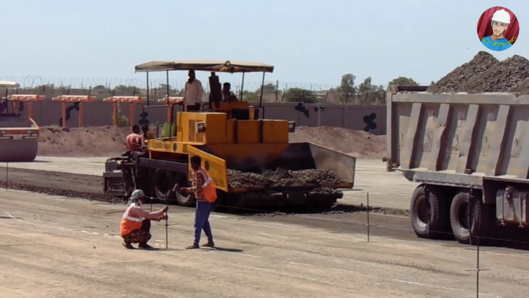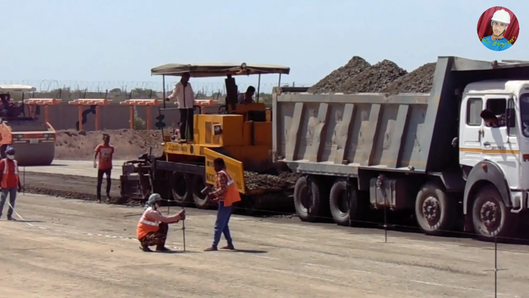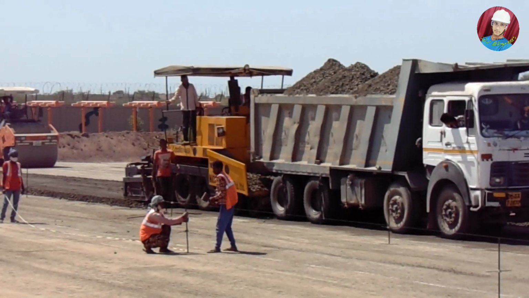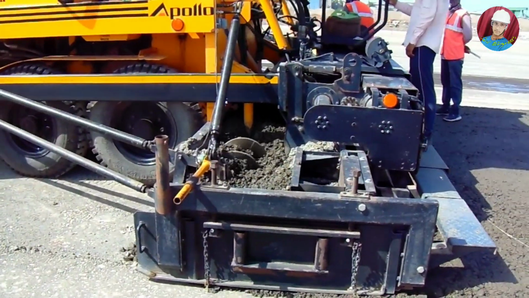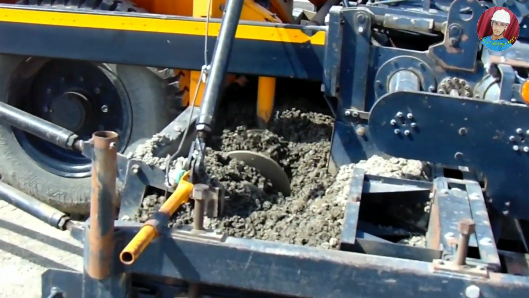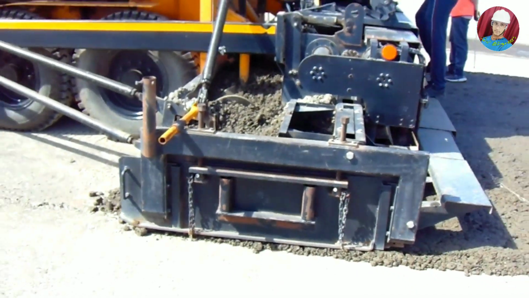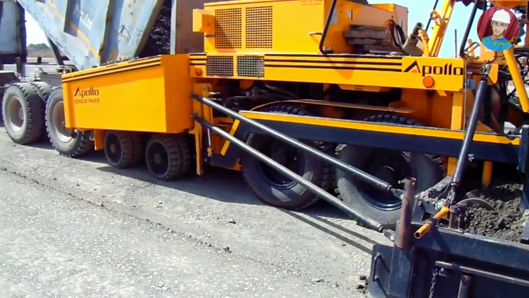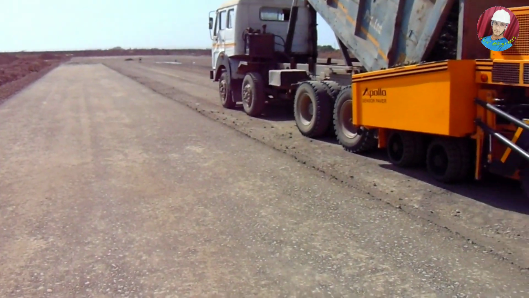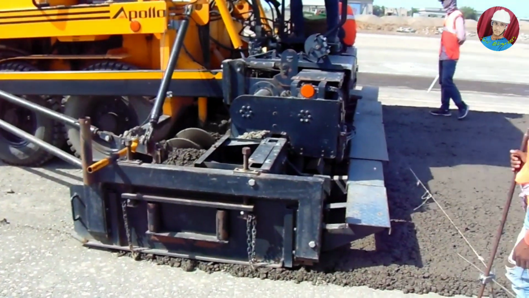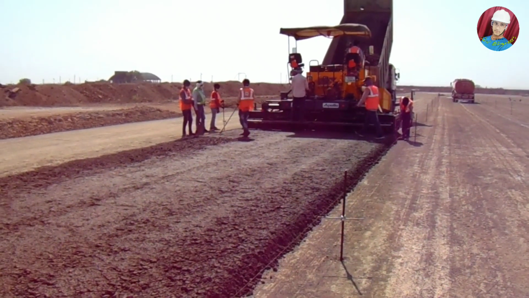Hiva or dumper, which carries mix from plant to site, is attached with the paver and allowed to supply mix to the hopper in a continuous manner. From the hopper, the conveyor carries mix up to the auger and the auger spreads the mix throughout the width of the laying bay. Subsequently, a tamping screed makes a smooth flat surface. Ensure screed tamping percentage and paver speed before starting of laying.